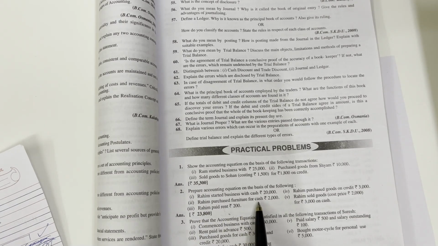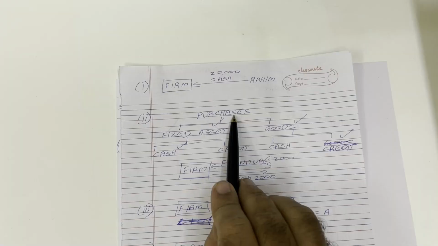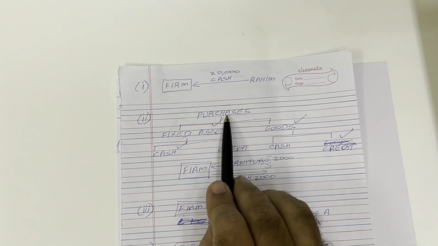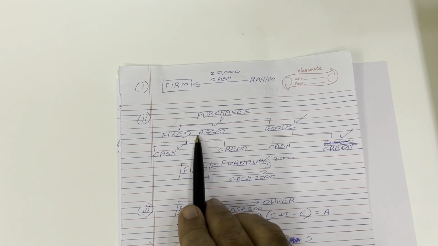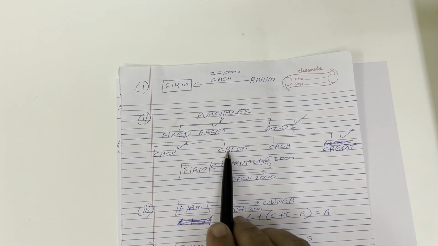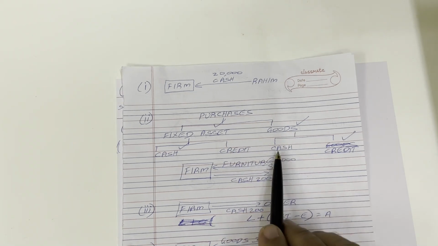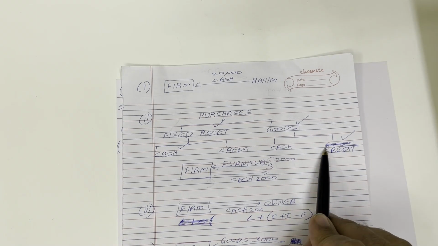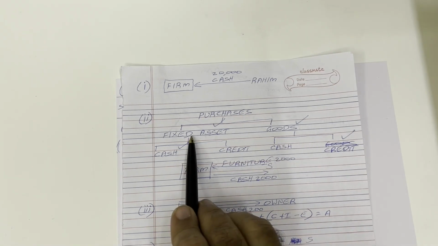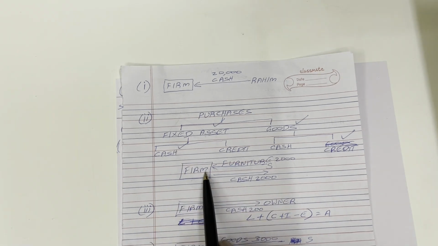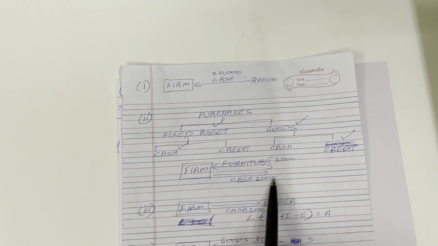Rahim purchased furniture for cash 2,000 rupees. Purchases are of two types. A firm may purchase a fixed asset or goods, and a fixed asset may be purchased for cash or on credit. Goods are the same, for cash or on credit. The question says that Rahim purchased furniture for cash. Furniture comes under fixed asset, no? So a fixed asset is purchased for cash. So to the firm, from the supplier, a fixed asset, furniture, is coming, and from the firm, cash is going.